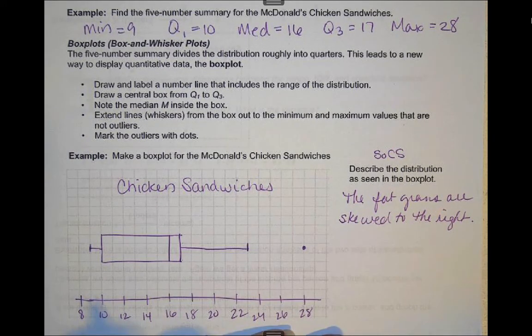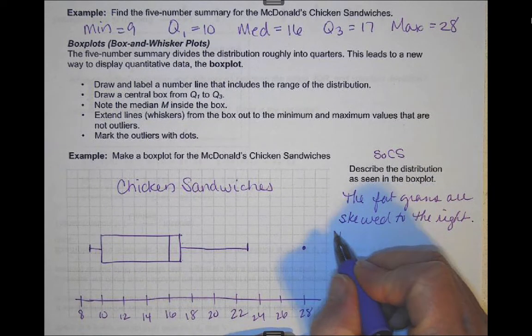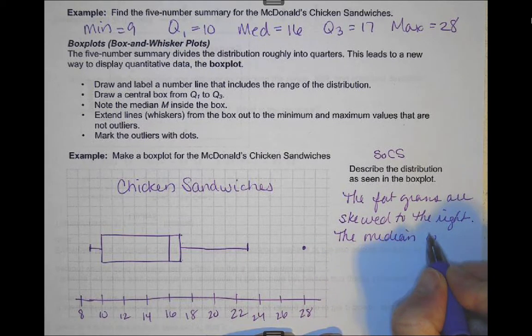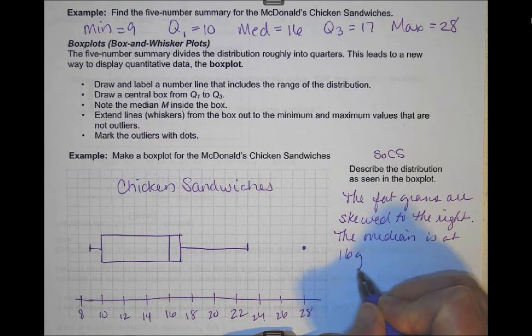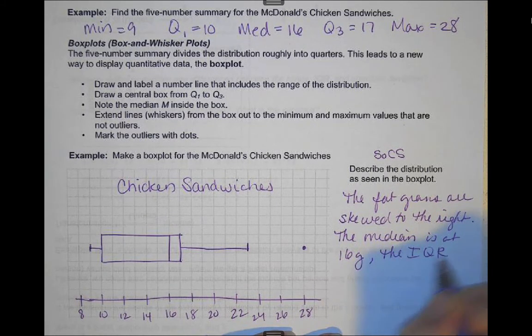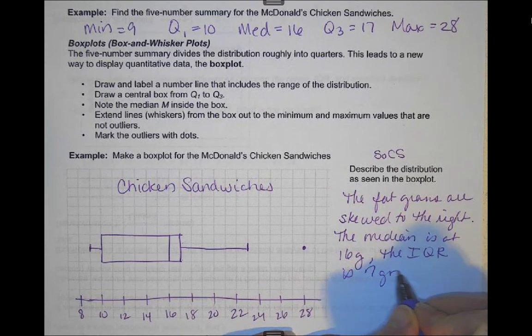All right, before we were talking generically about where the center was or what the spread was, so I don't have to be generic anymore. Instead of saying the center, I'm going to say the median is at 16 grams. The IQR is 7 grams.